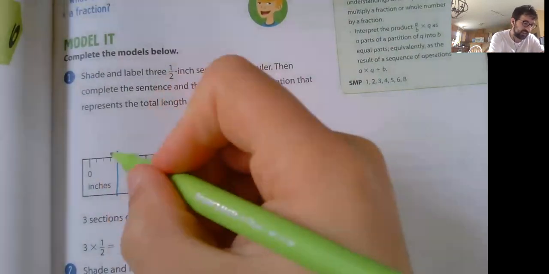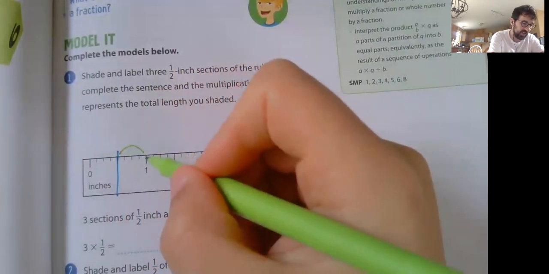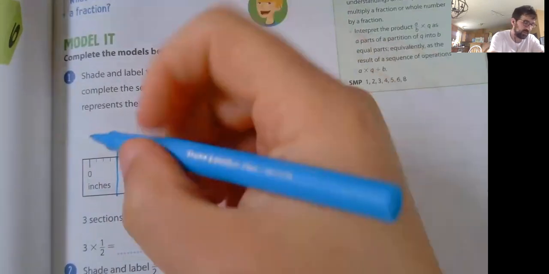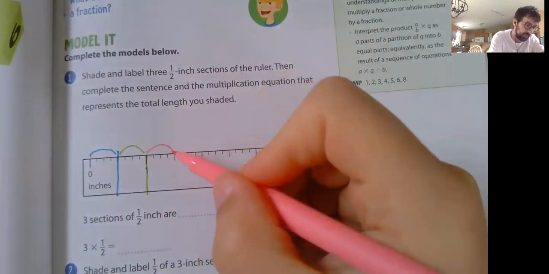That's a half an inch. Then here's another group. That's a half an inch. So this is a half an inch. That's half an inch. Then the last one we'll do in this beautiful pink color here. Boom. That's half an inch.